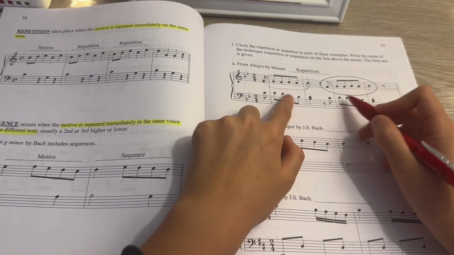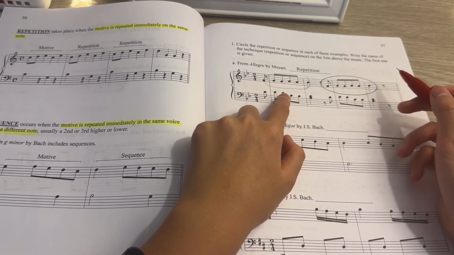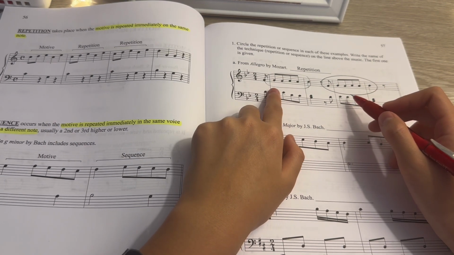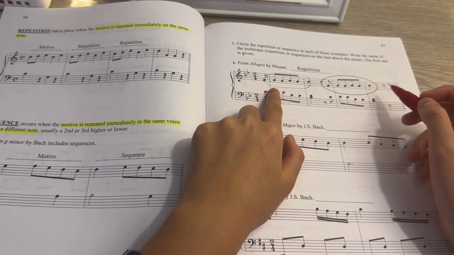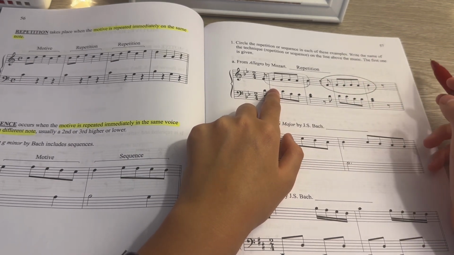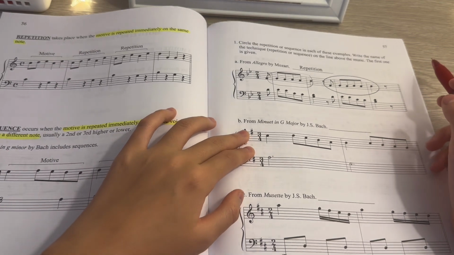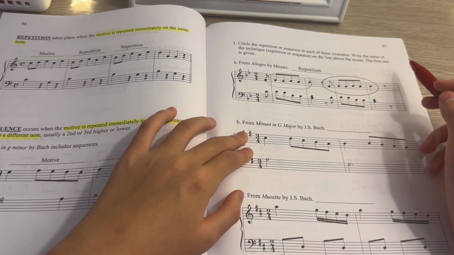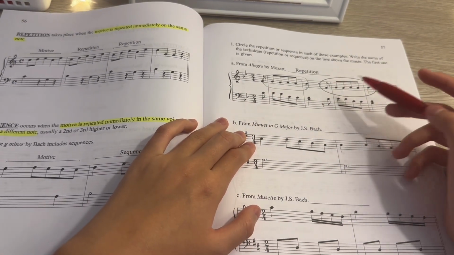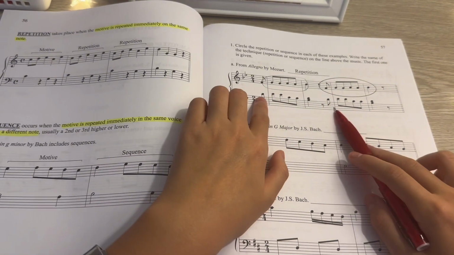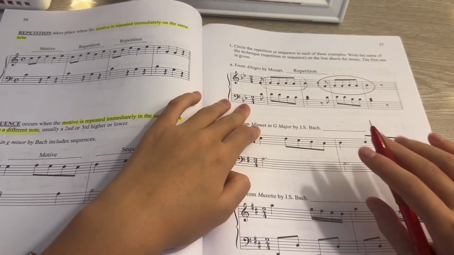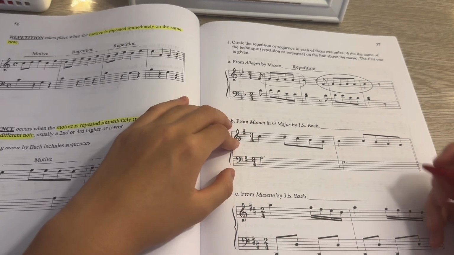Notice how these two are the exact same. If they are the exact same, that means they repeated, right? They repeated twice. So that means it's repetition. Pretty simple, and you just have to circle it and write repetition. Awesome. And honestly, they should have circled the bass clef parts as well because they're also the same. Notice how the notes are the exact same, the rhythm's the exact same. But it's alright, I guess.